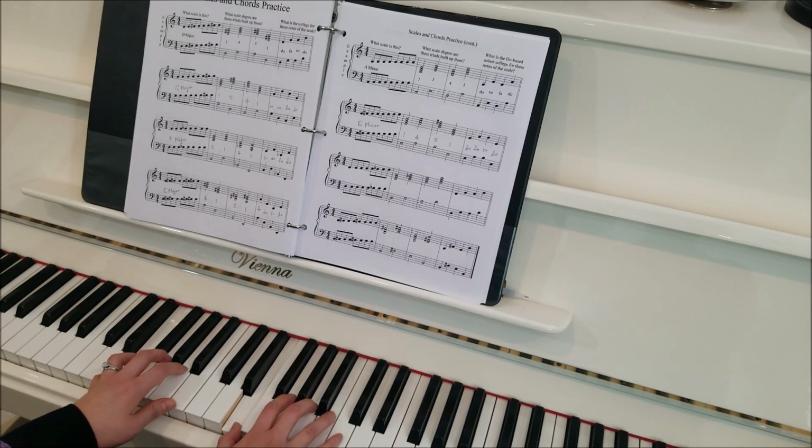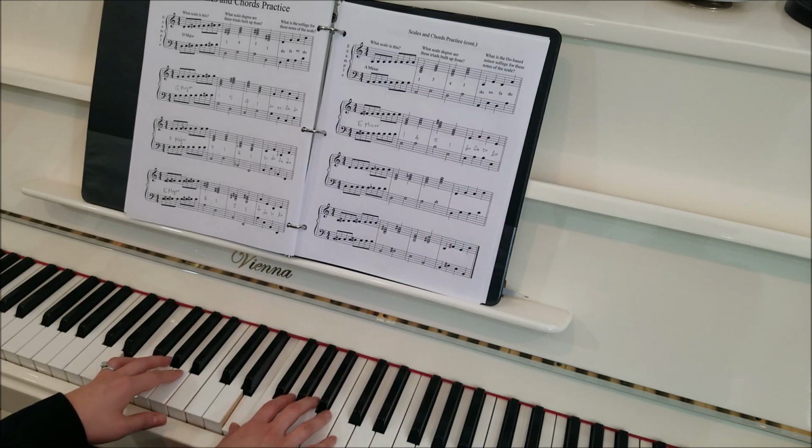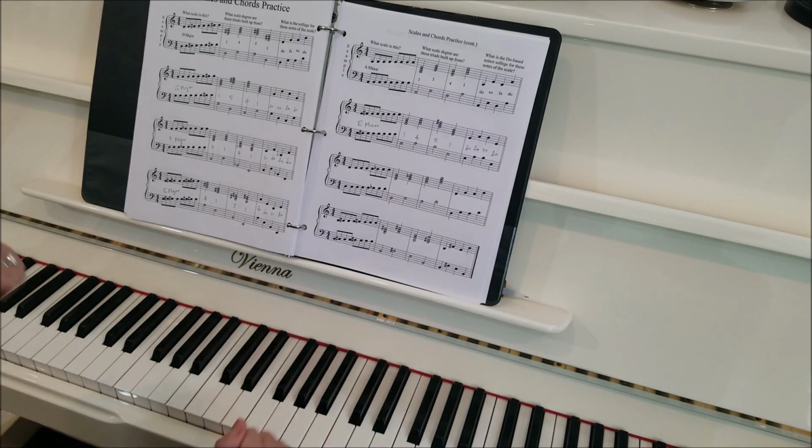Sounds the same in both hands. So let's sing it. Do, fa, so, do. Okay, we're getting so good at this. Let's keep going.